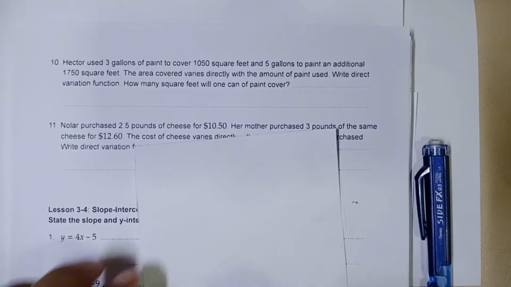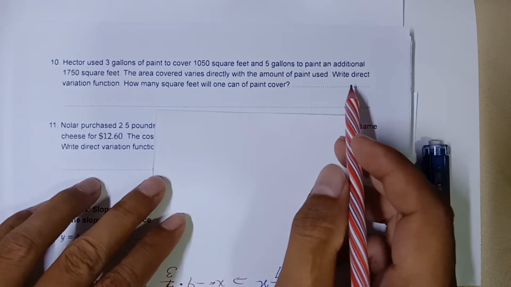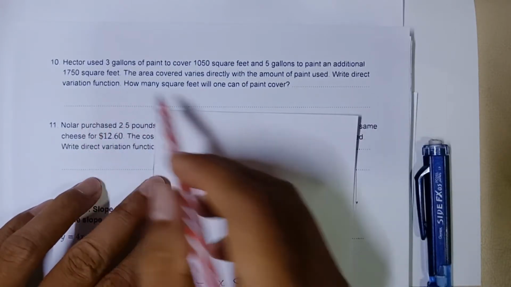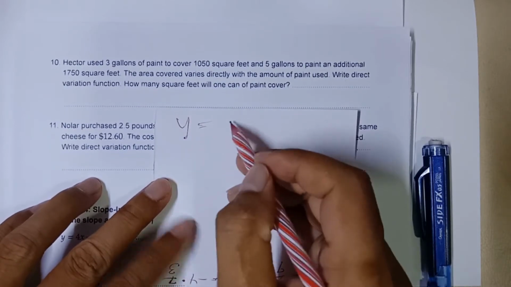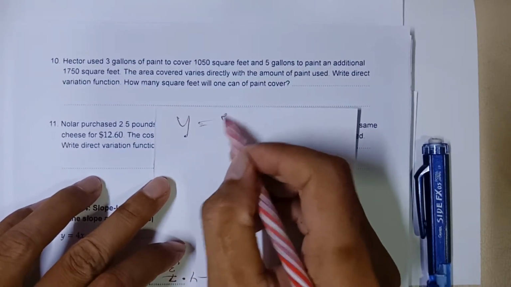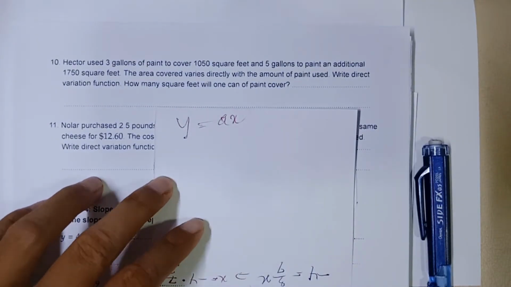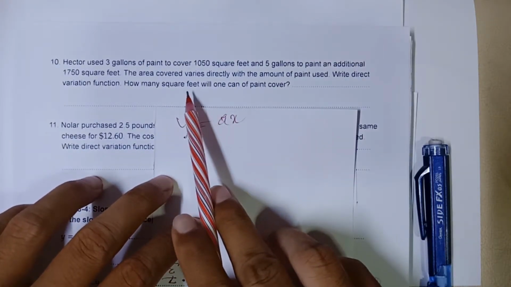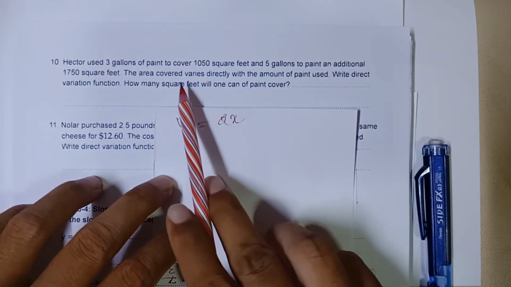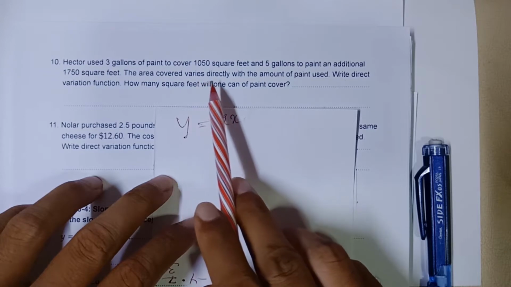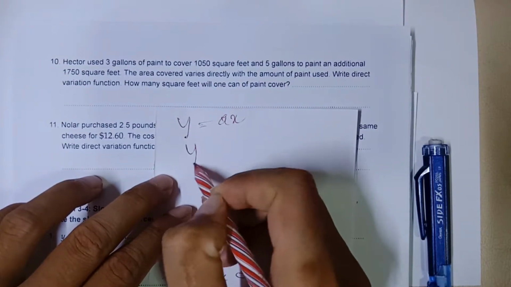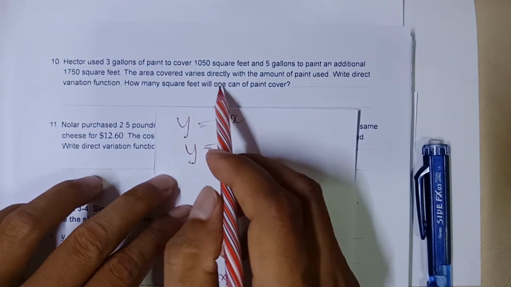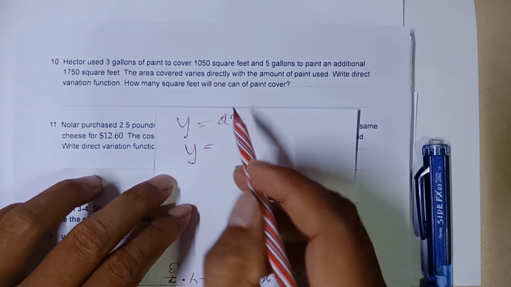Alright, we want to write the direct variation, y equals ax again. The area covered varies directly with the amount of paint, so I will represent y as the area covered.